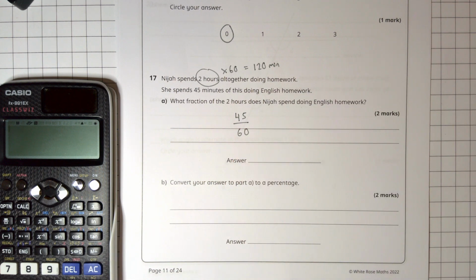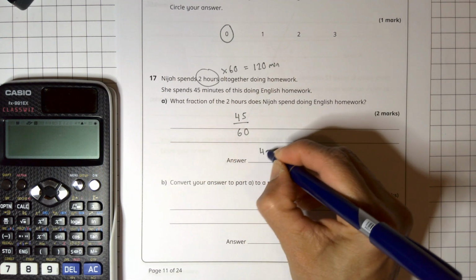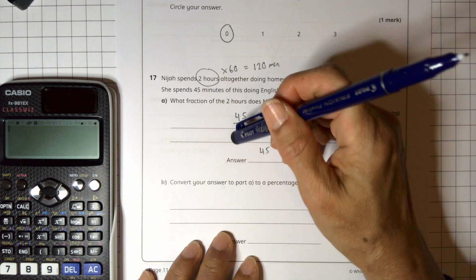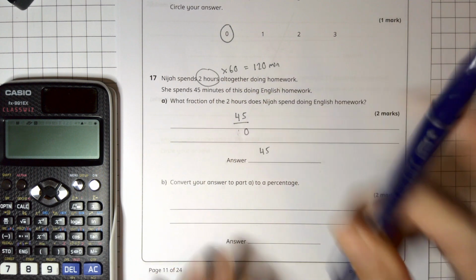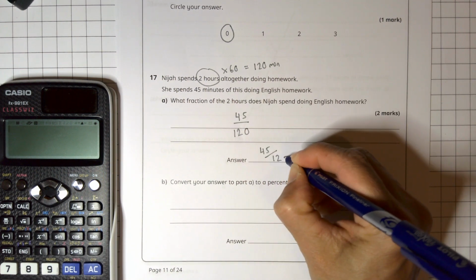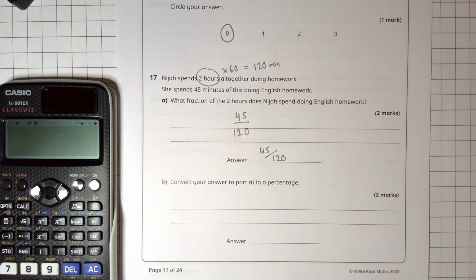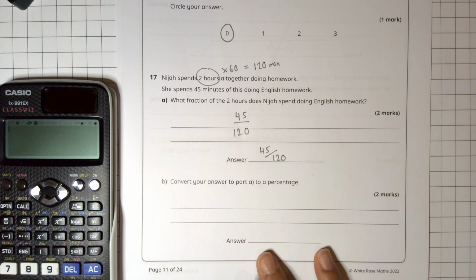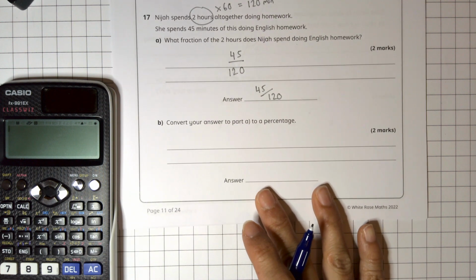They haven't asked us to simplify it, so you could just say 45. Oh, made a mistake, not out of 60. We just said it's 2 hours. So it would be out of 120. Out of 120. There you go, 45 out of 120. You could simplify if you wanted to, but in this case they haven't asked for it, so I'm not going to waste the time on it.